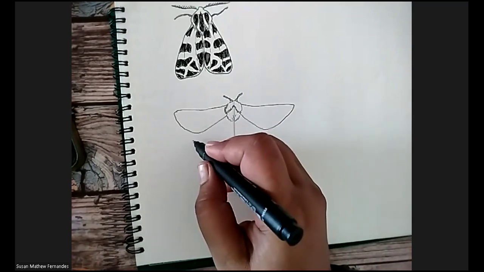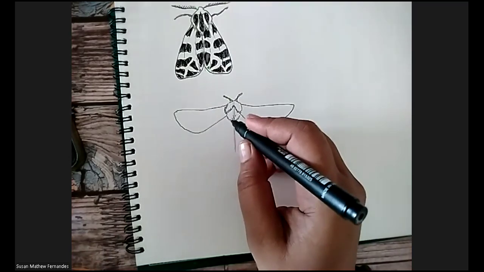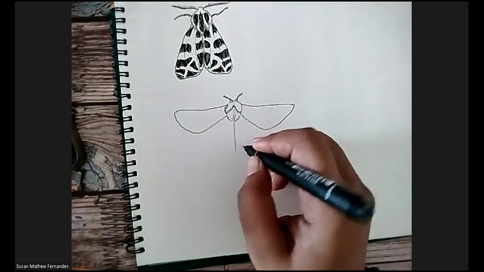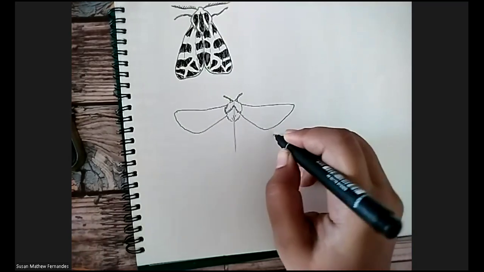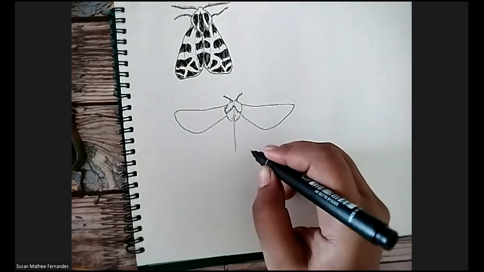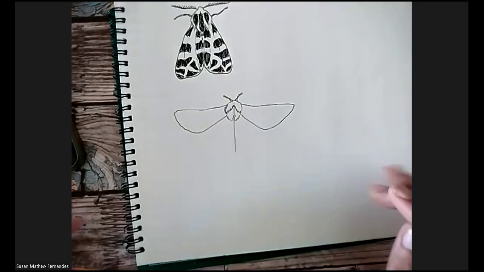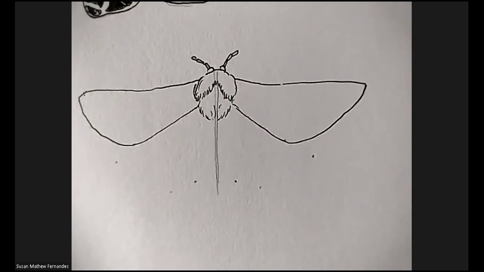So now I'm going to mark my other spots. Now I want to come here, somewhere here, and this one over here. And now this one curves a bit at the bottom, so I'm going to put a little bit of a bend. Here is my guide. These are my guides.